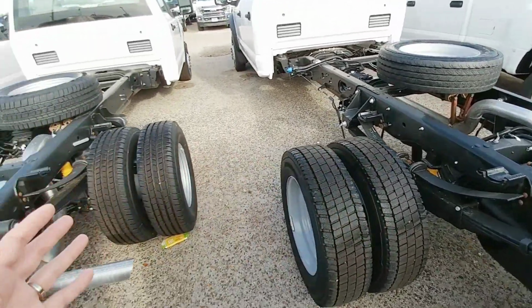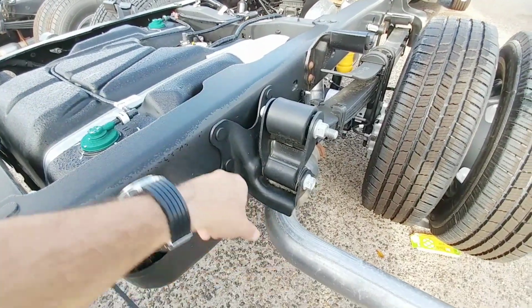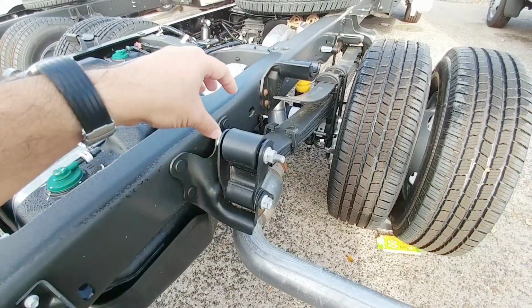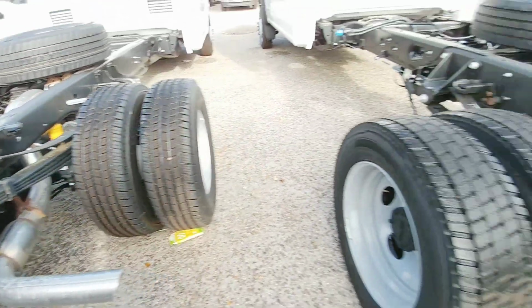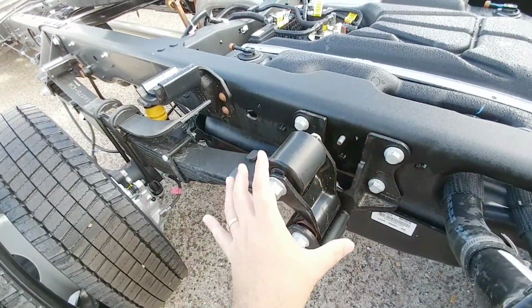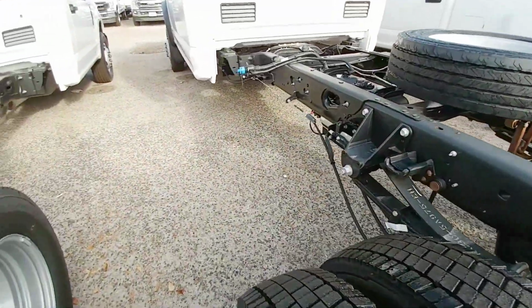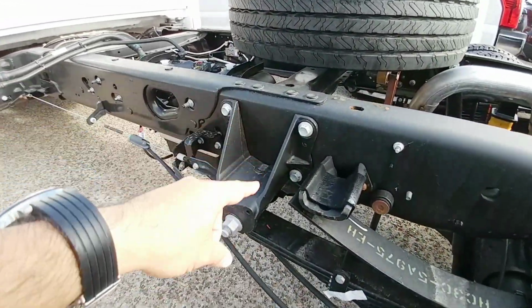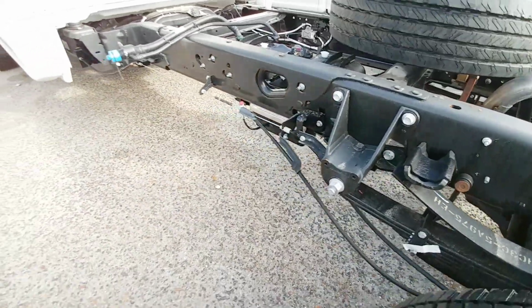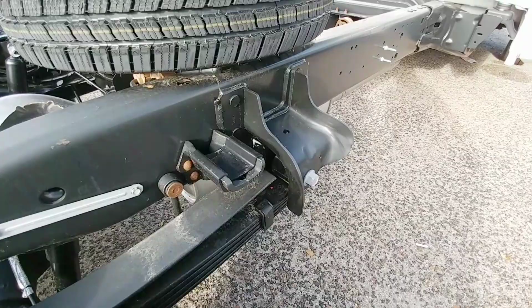Even if you look at the hangers, you can see right here, this is kind of a stamped steel hanger for your shackle and for your actual leaf spring setup. If you look at the 550, you can see it's a casted unit. This is just a much more robust setup right here. And you can really compare the differences when you look at the front hanger. Much more robust, much heavier, versus the stamped hanger that the F350 gets.